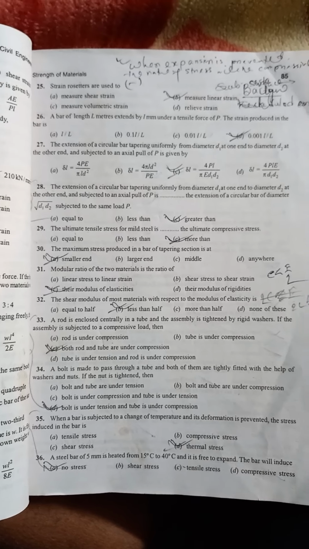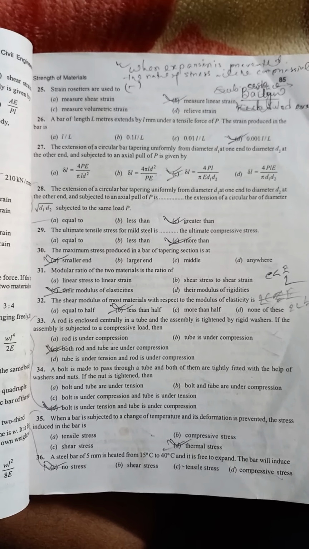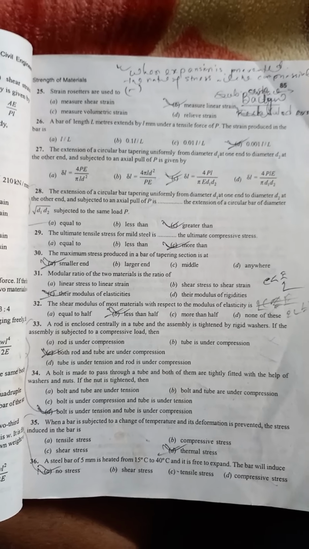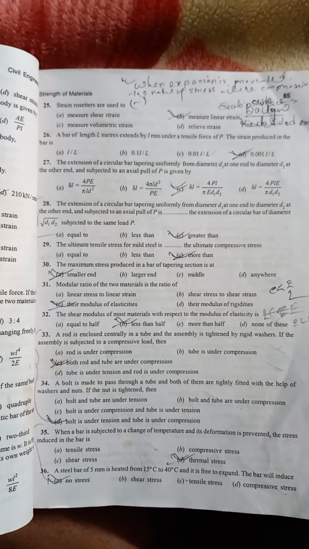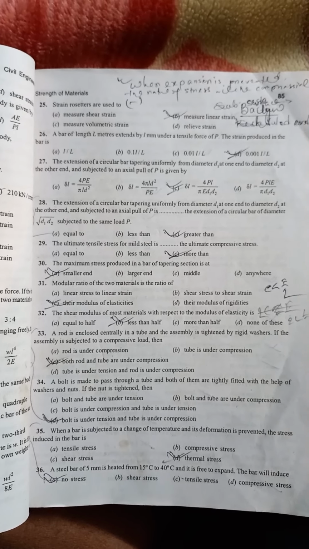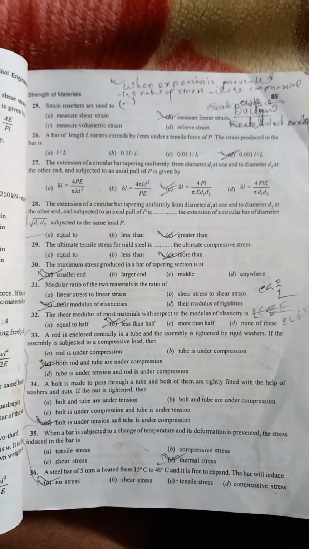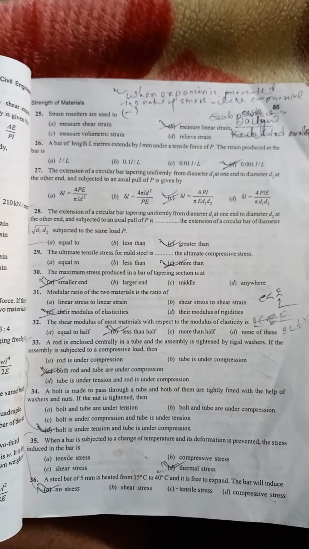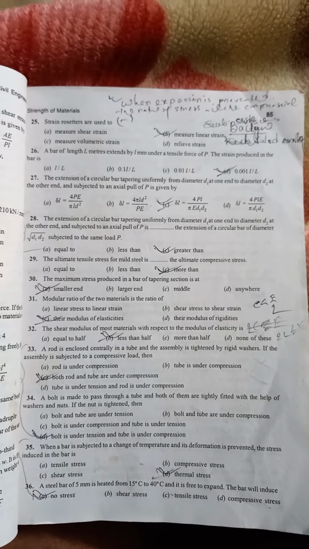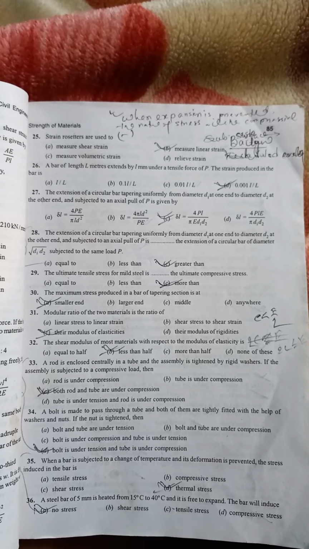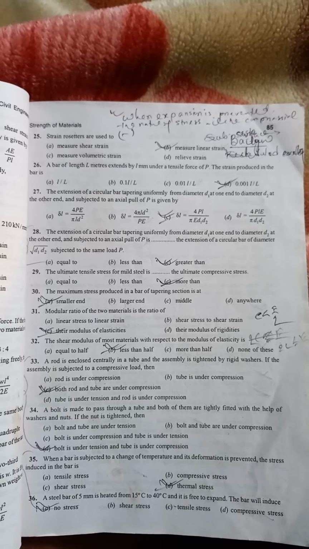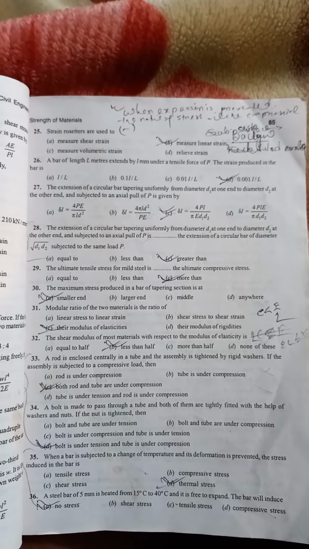Next question is 30. The maximum stress produced in a bar of tapering section is at which end? Smaller end, larger end, middle, or anywhere? Also remember, the maximum stress produced in a bar of tapering section will be at the smaller end, because the smaller end has a small area. So if the area is small, the stress will be maximum. So the maximum stress produced in a bar of tapering section will be at the smaller end. So option A will be correct for this.